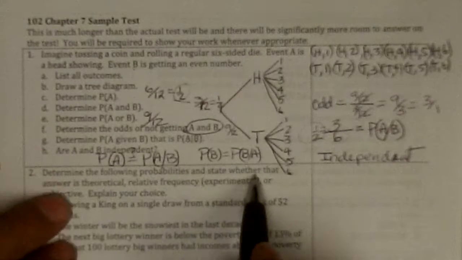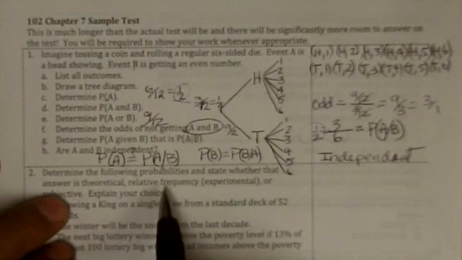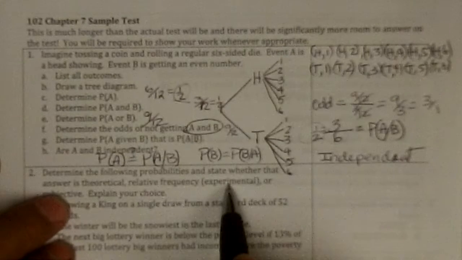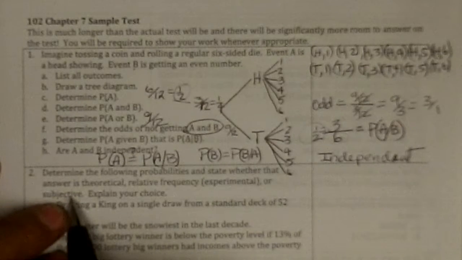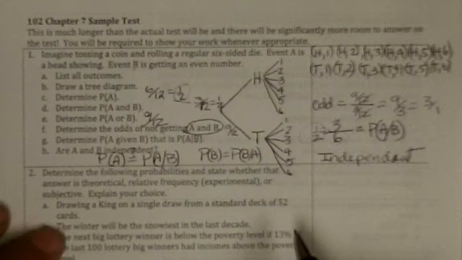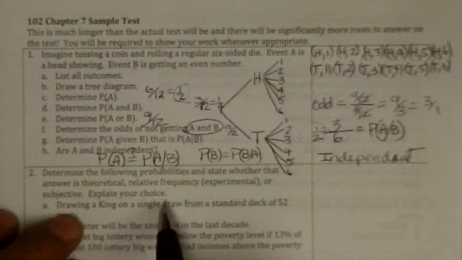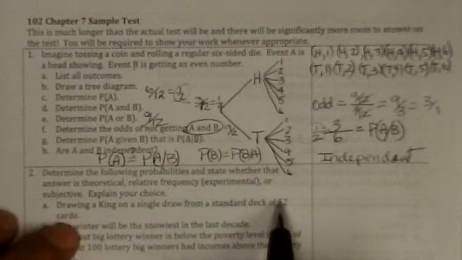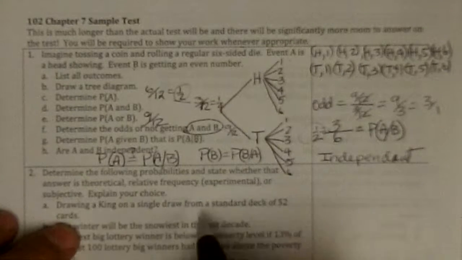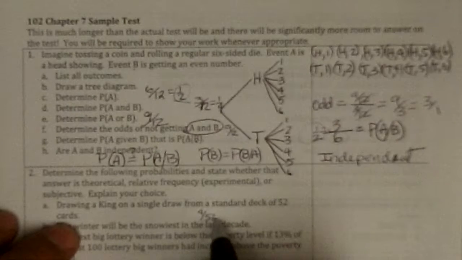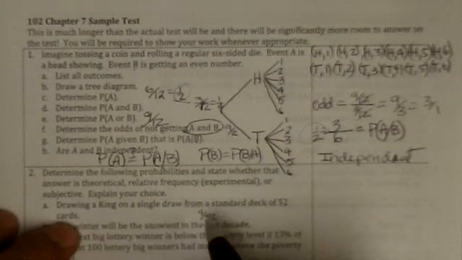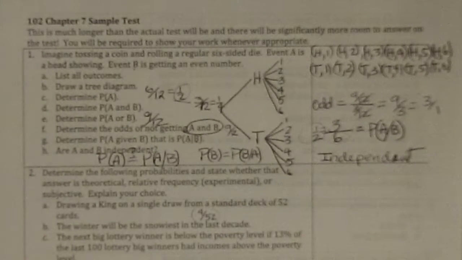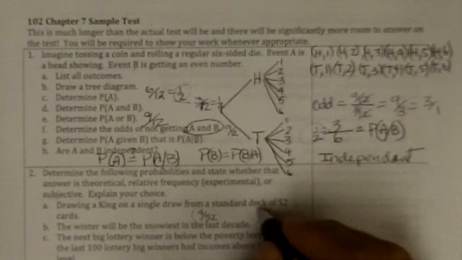Determine the following probabilities and state whether theoretical, relative frequency or experimental, or subjective. Drawing a king on a single draw from a standard deck of cards. Well, that's 4 kings out of the 52 cards. We got this because we can count all the possibilities and we can theorize that they're equally likely. This is theoretical.